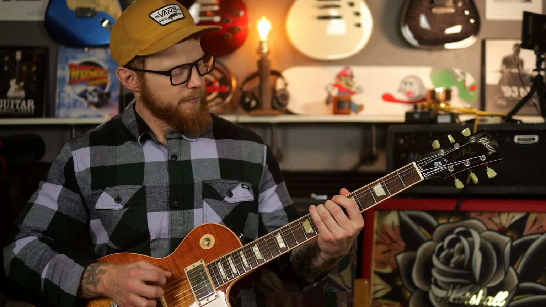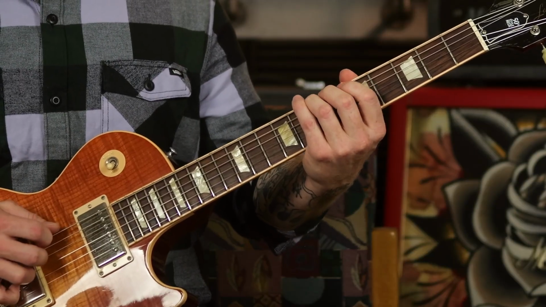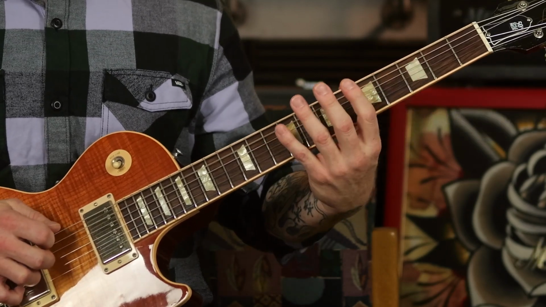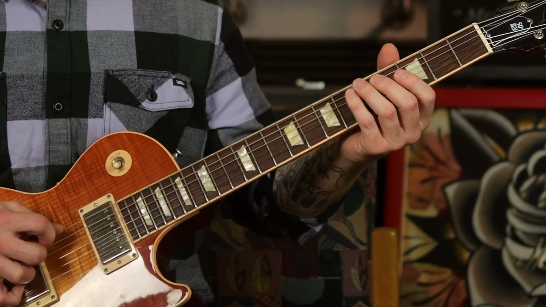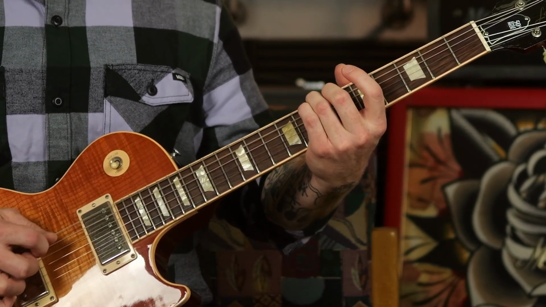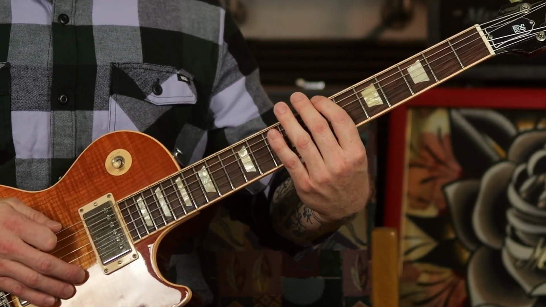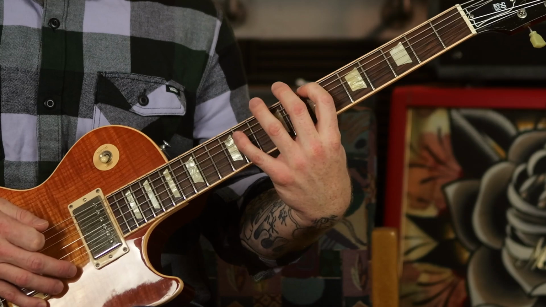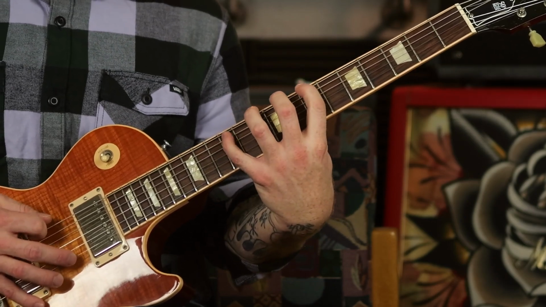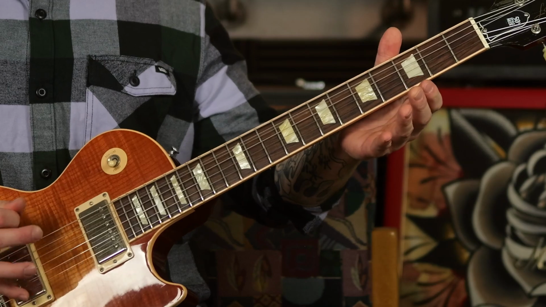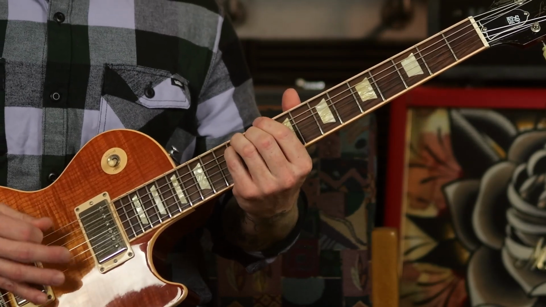So if I'm on the 7th fret, I jump 7 frets back, which would be the open A string, I'm talking 7 frets back and 1 string down, then that would be the same note. And if I jump 5 frets up to the 12th fret, from the 7th to the 12th fret, and then 1 string down, that's the same note. So I have the same note here, here, and here.